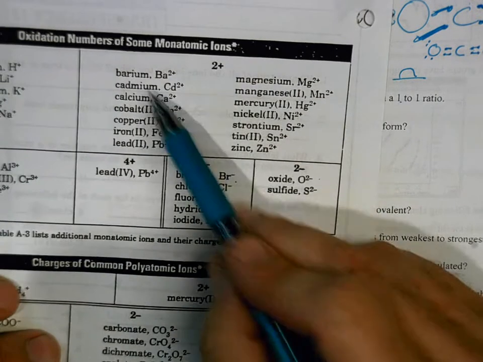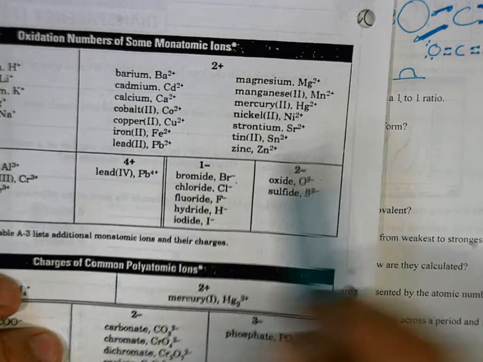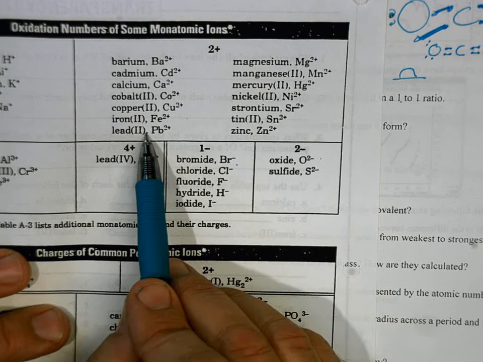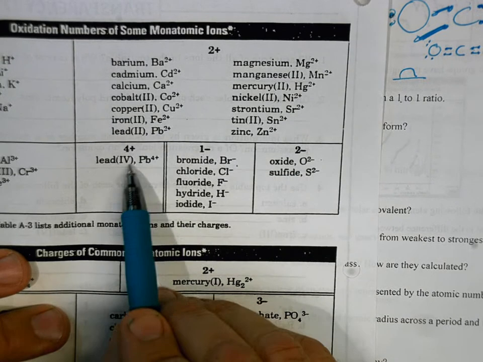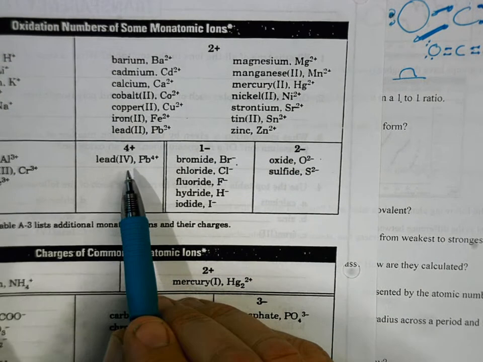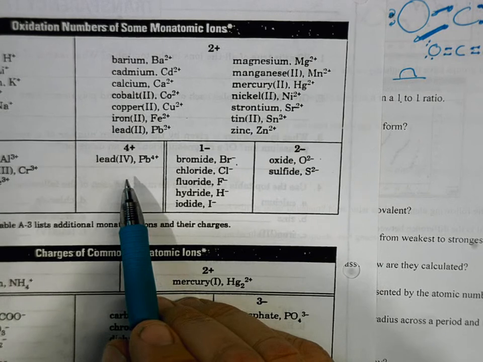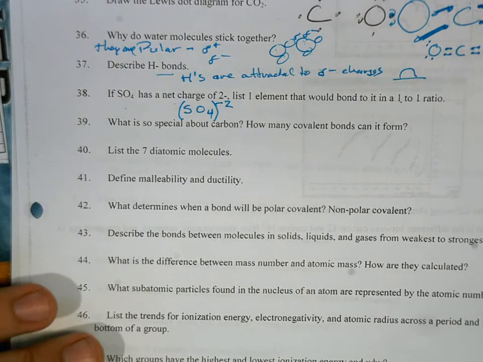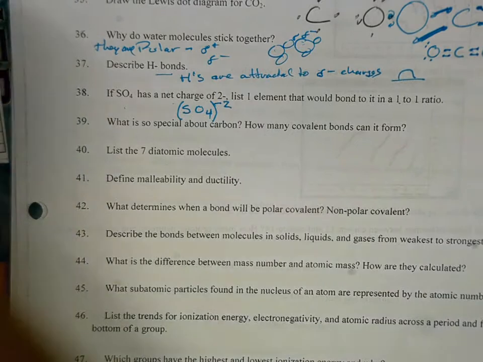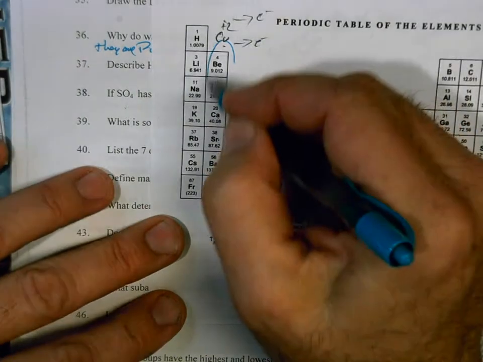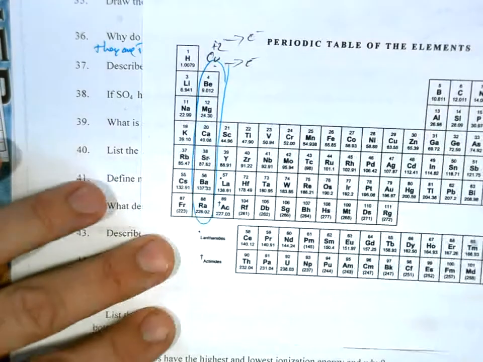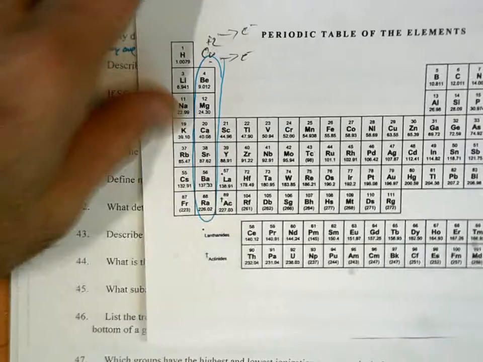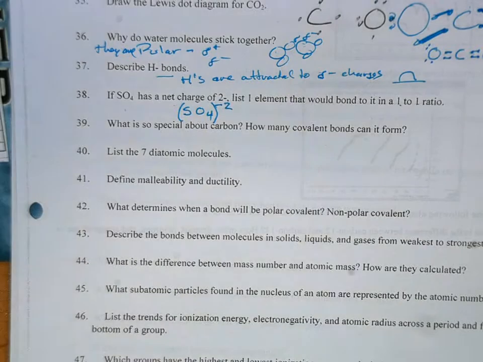Lead in this case is lead 2, but lead can also be lead 4 depending upon which of its valence electrons from its d orbitals it's sharing and switching around. So any of those would bond in a 1-to-1 ratio with that, plus the ones we saw in the polyatomic ion chart.